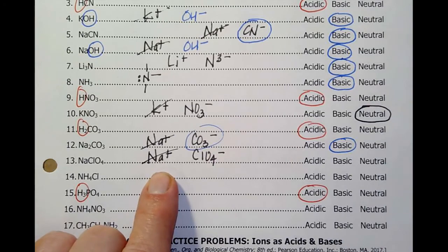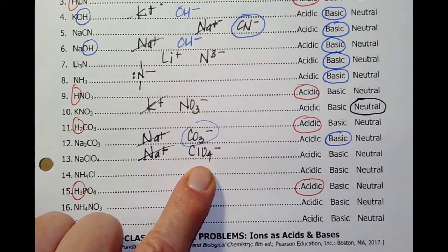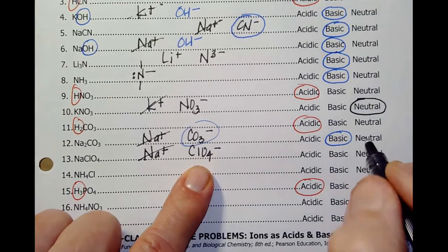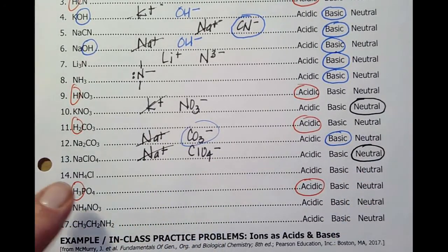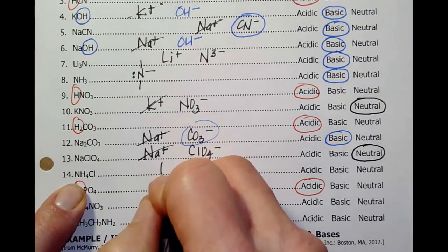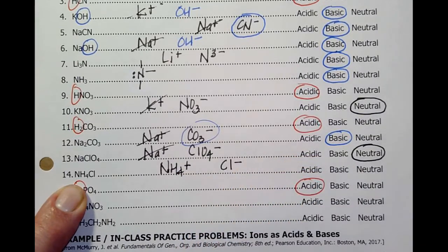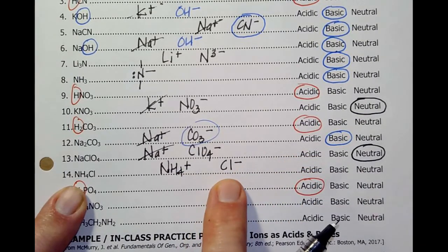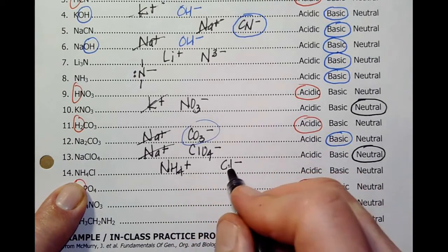Sodium, no rules. Perchlorate, I think basic. But you know why. No, that's actually neutral. Now, ammonium chloride. Chloride, I think, basic, but oh no, that's the conjugate base of a strong acid. Nope, I don't think about it being basic.